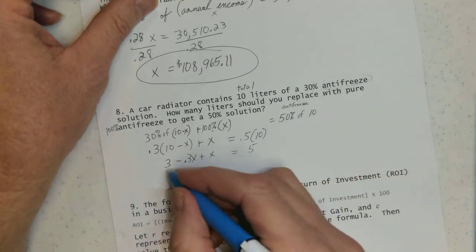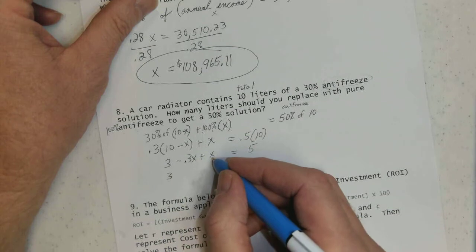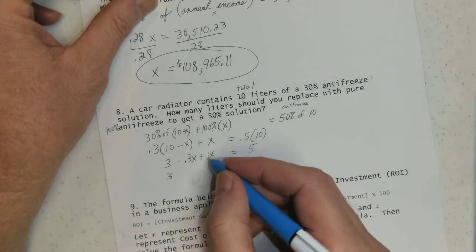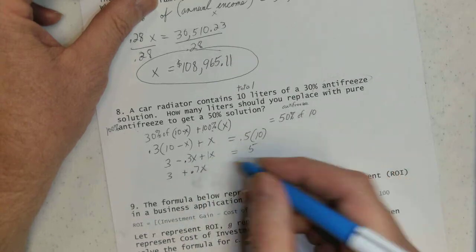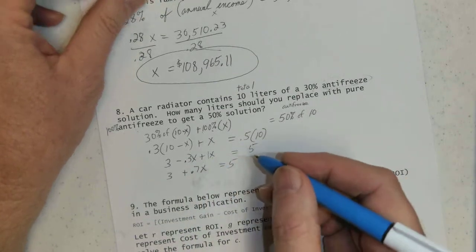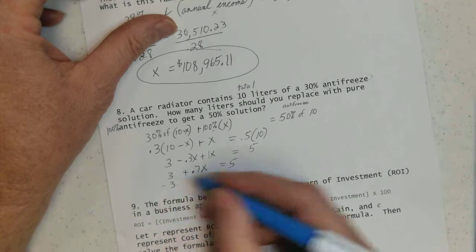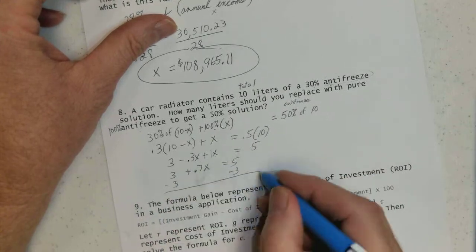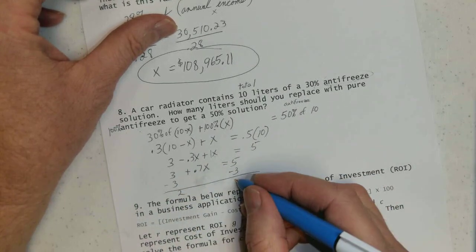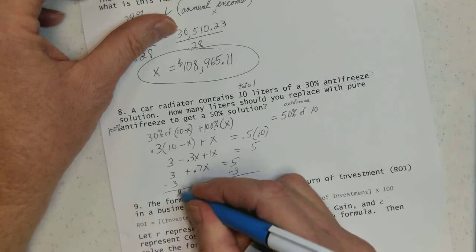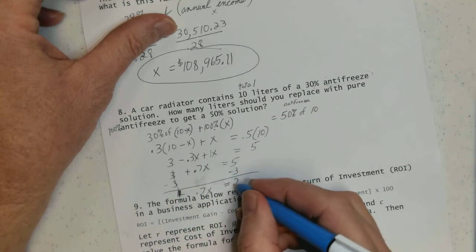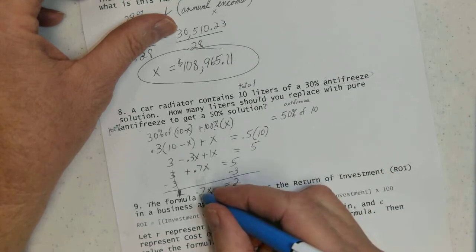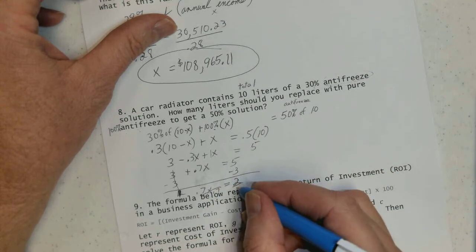Alright, combine like terms. Negative 0.3x plus 1x is 0.7x equals 5. Minus 3 from both sides. We got 2. Okay, we got 0.7x equals 2. I'll divide by 0.7.